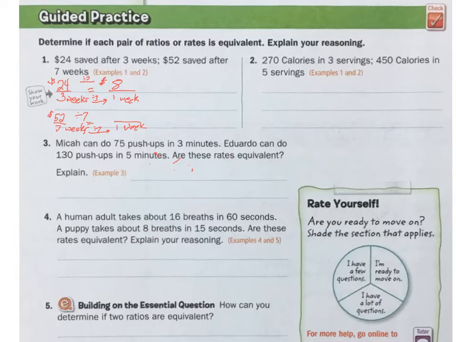So I'm going to do it on my calculator. 52 divided by 7, and it gives me 7.43 if I round it up. Okay? So almost $7.50 a week for that one. $8 a week for the other one. Are they the same ratio? No. This and this are not equal. So no, they are not equivalent rates.